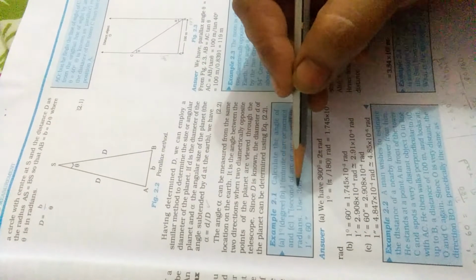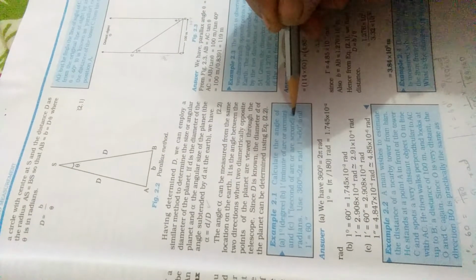Okay, for example there are different types, different forms of examples, problems are there. Those are: calculate the angle of 1 degree, 1 minute.